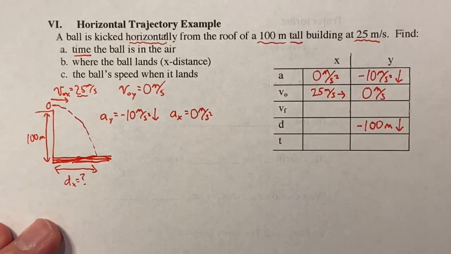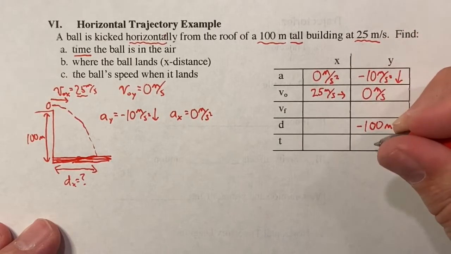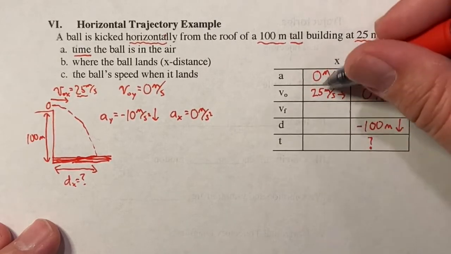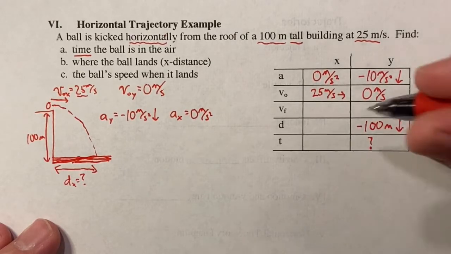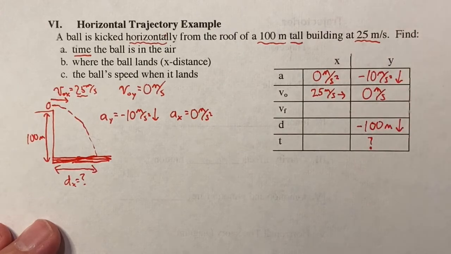We're being asked to solve for the time in the air. And I can see that I have 3 givens in my y givens. I would need more in my x to solve, but that does sometimes happen. We can solve for time using either x or y wherever we have enough information.